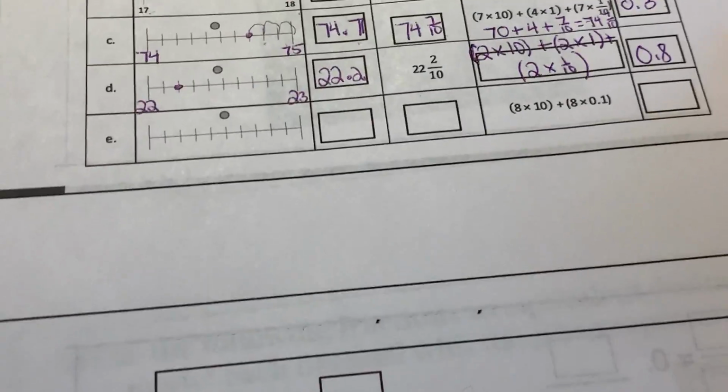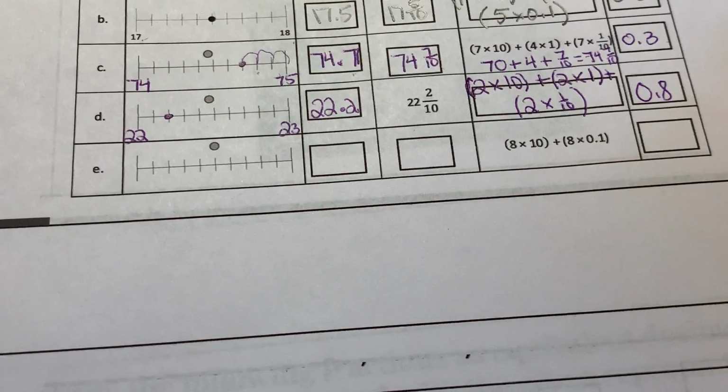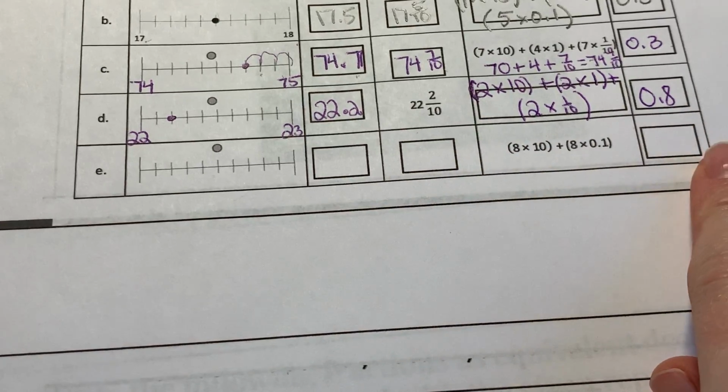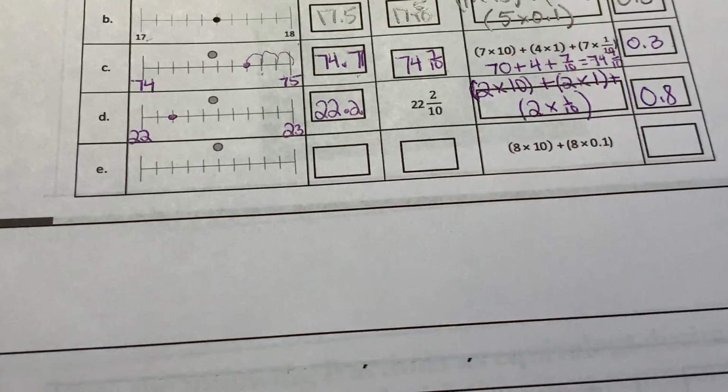Excellent. All right, let's go ahead and look at E. You need to do the number line, decimal form, mixed number, and tell me how much to get to the next one. Go ahead and try that on your own.